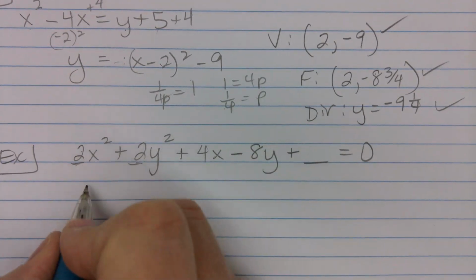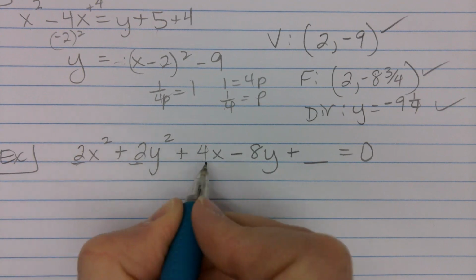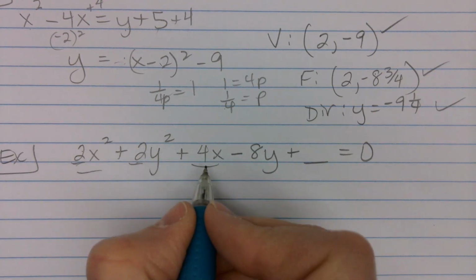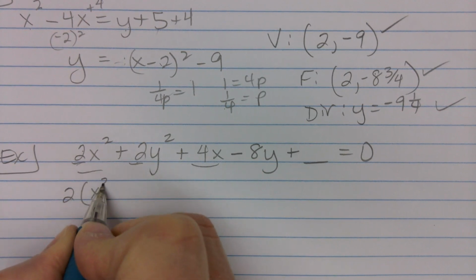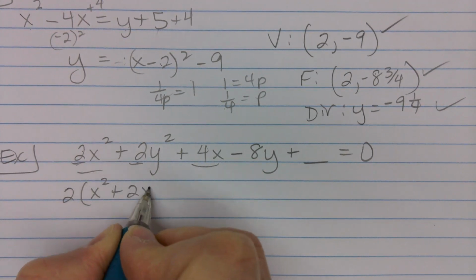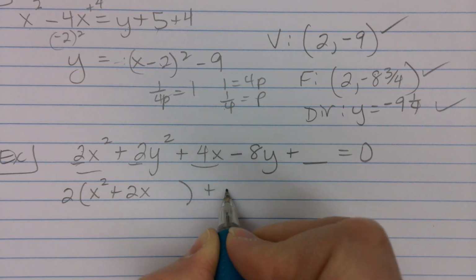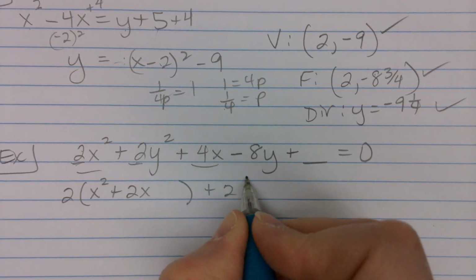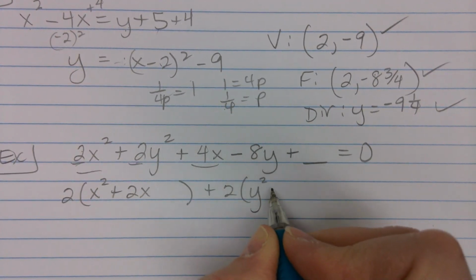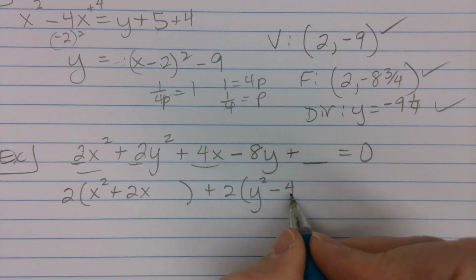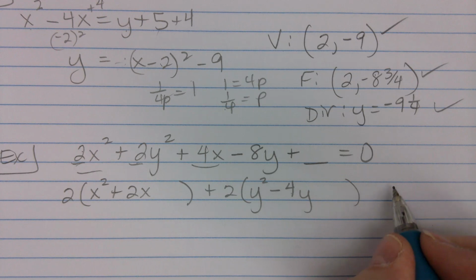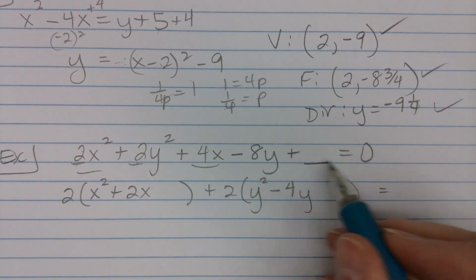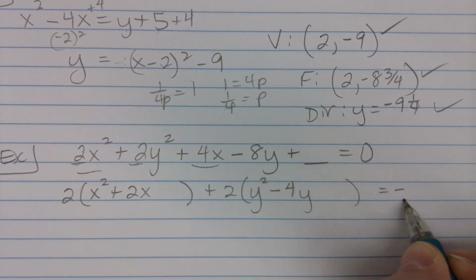All right. So I'm going to group all of the x's together because that's what I need to do. Can I factor out the 2? Yes, you should. With the y's, can I factor out the 2? That would be 2 times 4 is 8. Equals whatever this is in a negative version.